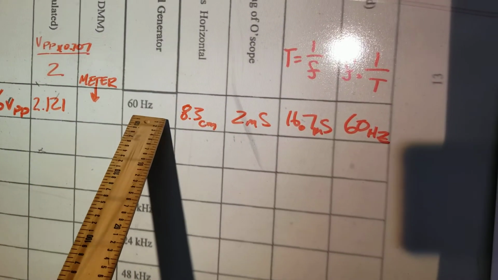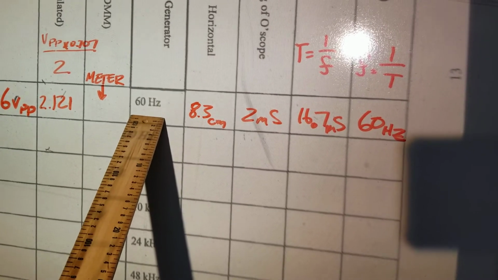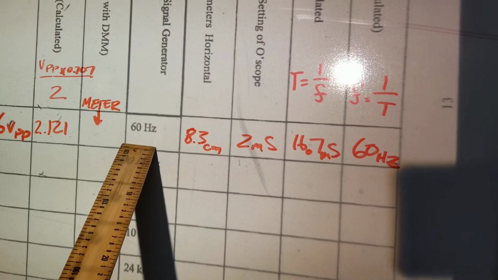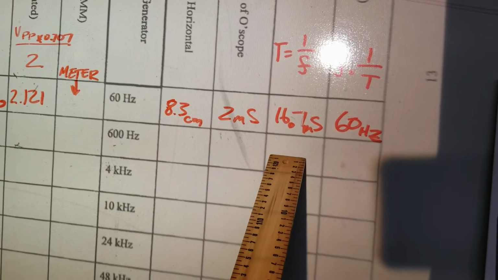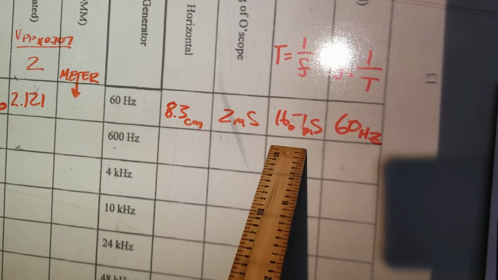And then for me to look at my 60 hertz, remember my oscope reads time, so I have to calculate time, and time is going to be 1 over 60. That comes out to be 16.7 milliseconds.